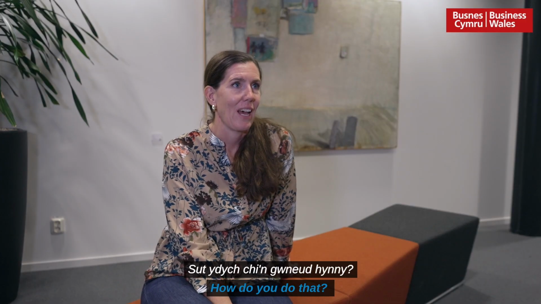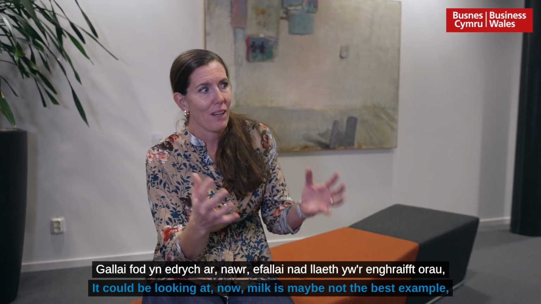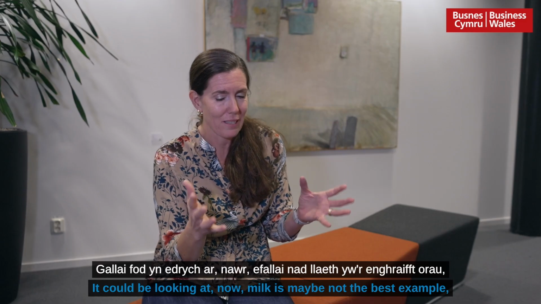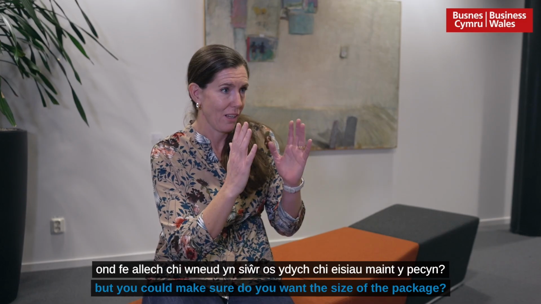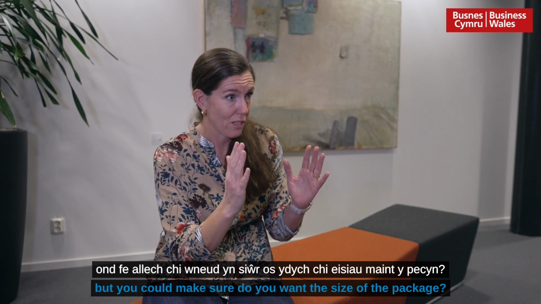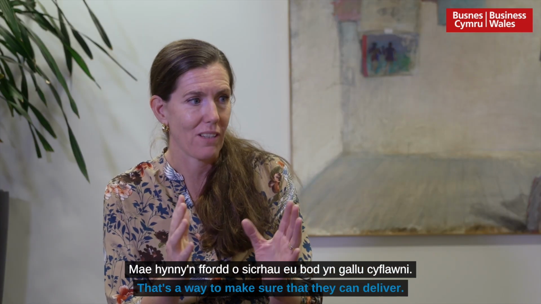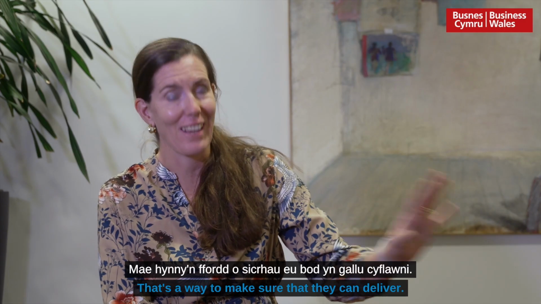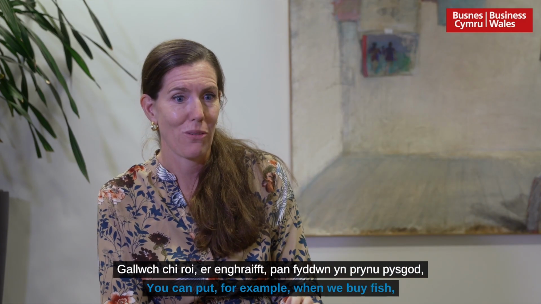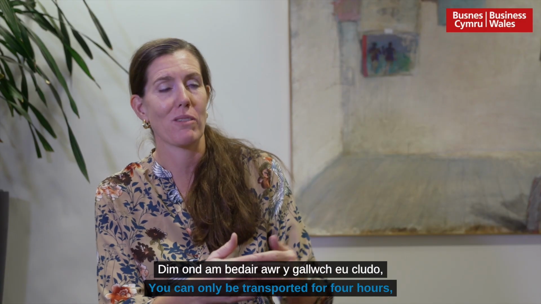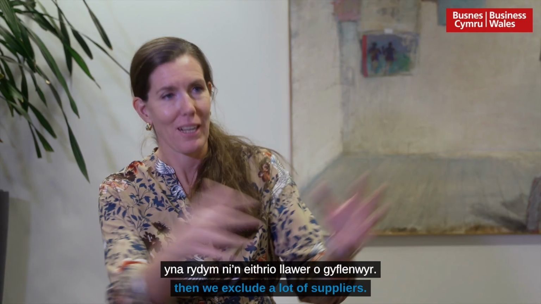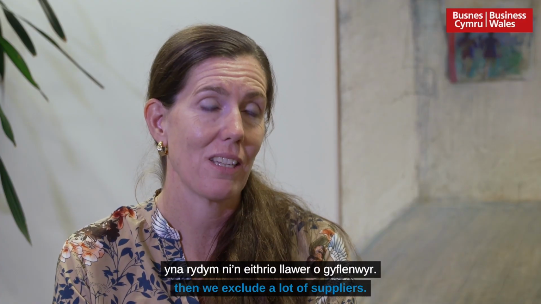How do you do that? It could be looking at, now milk is maybe not the best example, but you could ask, do you want to specify the size of the package? That's a way to make sure that they can deliver. For example, when we buy fish, you can say it should be fresh fish that can only be transported 4 hours. Then we exclude a lot of suppliers.